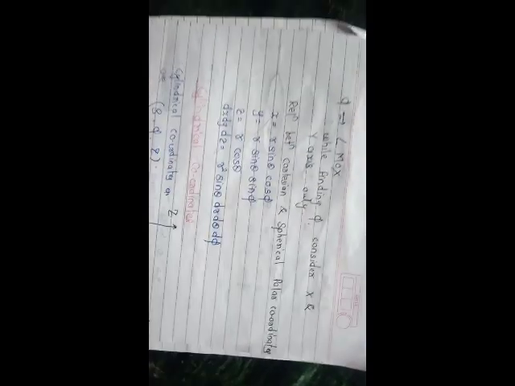See, the relation between Cartesian and spherical coordinates is like this: x equal to r sin theta cos phi, y equal to r sin theta sin phi, z equal to r cos theta. Whereas dx dy dz equal to r square sin theta dr d theta d phi. This r square sin theta is the Jacobian of x, y, z with respect to r, theta, phi.